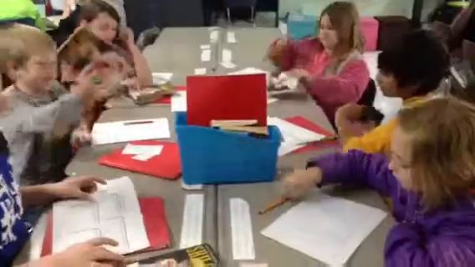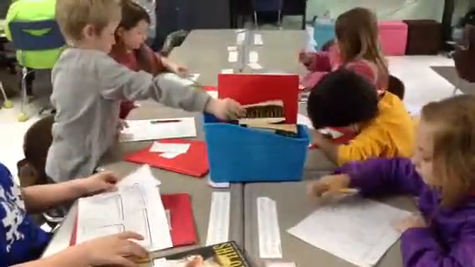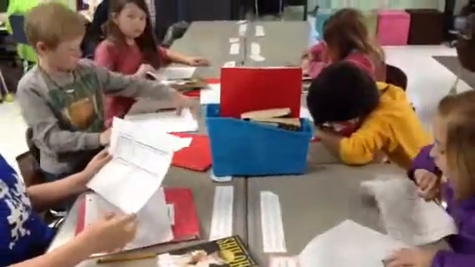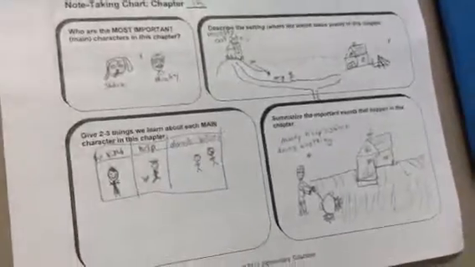I'm going to come around and look. Can you put your picture note-taking on the top? And I'm going to come around and look at how some of you were able to take picture notes. This is Savannah's. Savannah, tell me about how you took these picture notes. I read the questions and I answered them by drawing pictures and writing what they're doing.